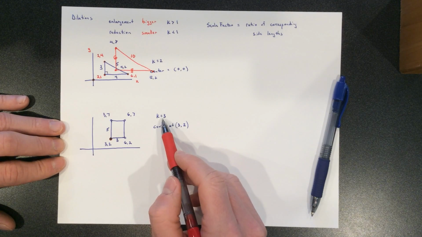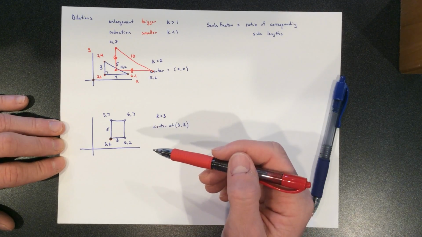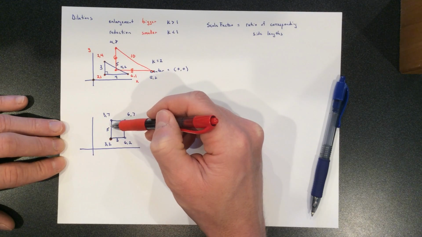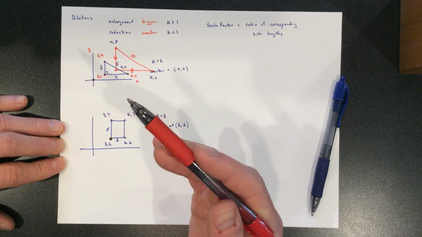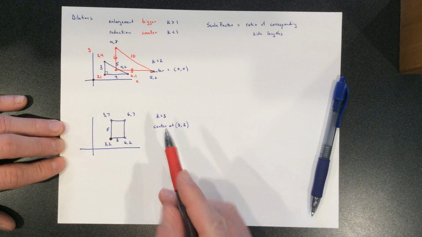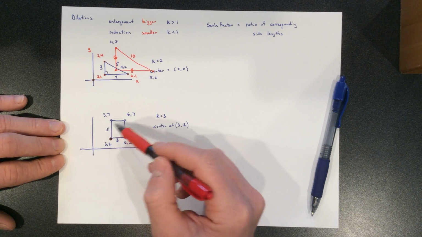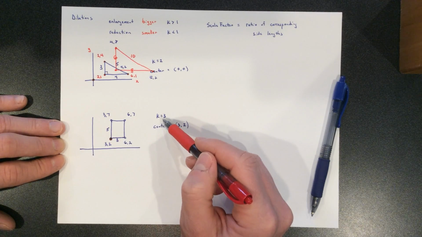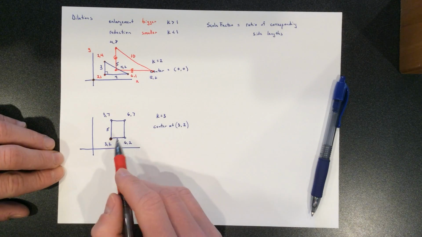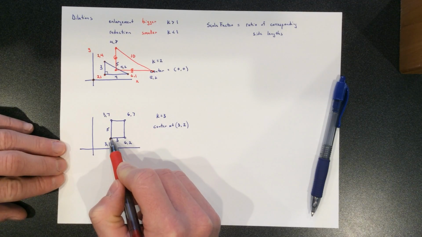A scale factor of 3 means the ratio of the corresponding side lengths is 3 to 1. So the new shape's going to have, instead of 5, 15, and instead of 3, 9. All the side lengths are 3 times bigger, okay? But if it's centered here, I need to increase the distance, each coordinate point, by 3 times from this being my center. The cool part is, if this is the center, that point is fixed. It doesn't even have to move.